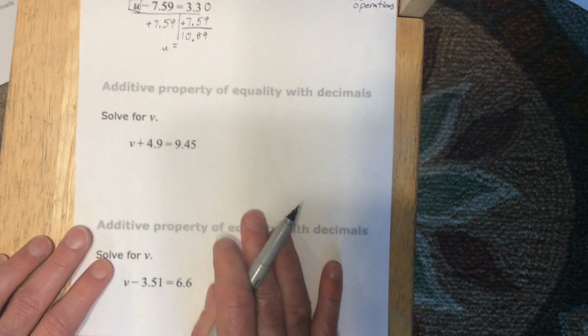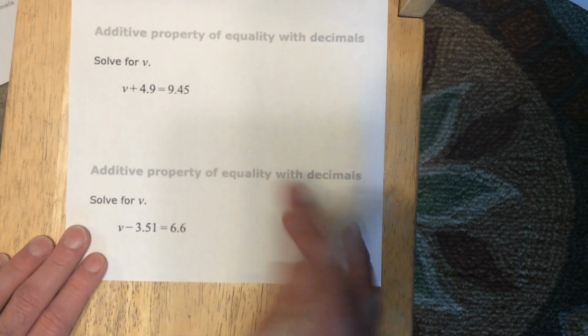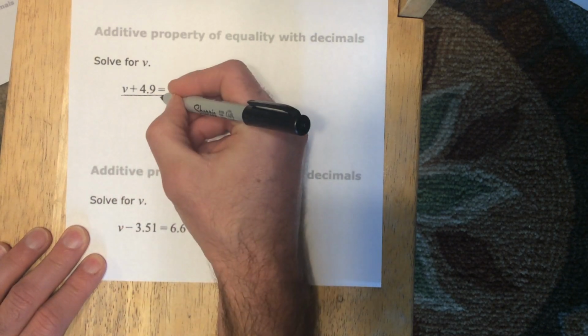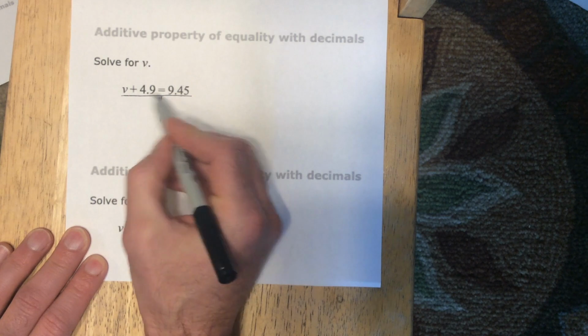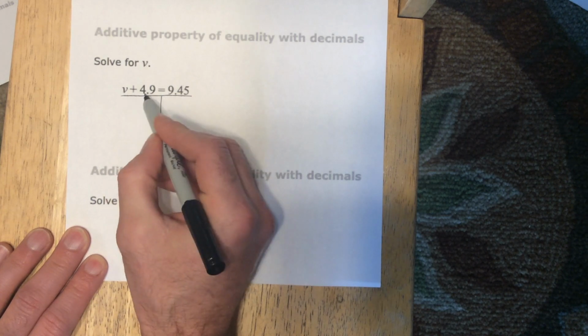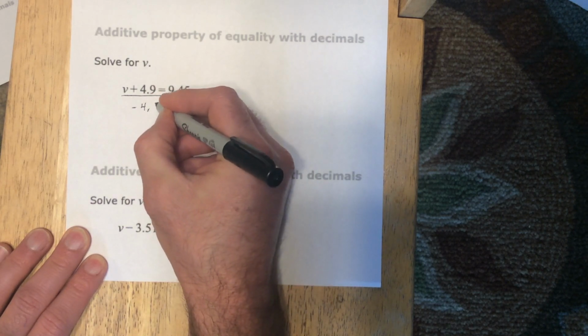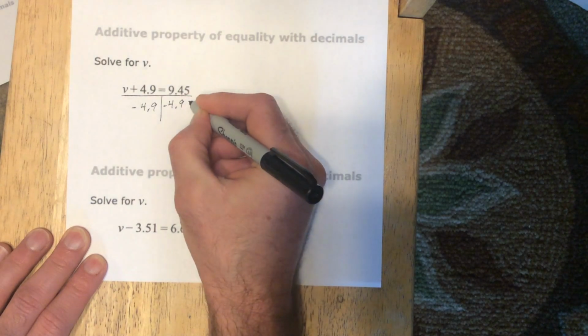Okay, I'm going to give you 3 examples of this. I'd like you to work these out too. The best way to learn a skill is to practice the skill. So we're going to set this up on a balance. We want to isolate the variable, the v, so we want to do the inverse of adding 4 and 9/10. So I'm going to subtract 4 and 9/10 from each side of the equation.